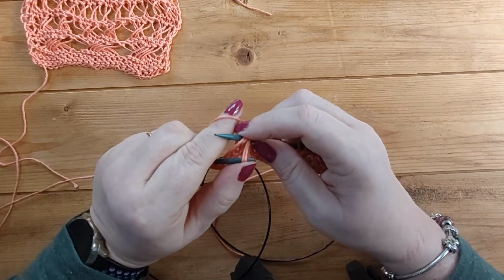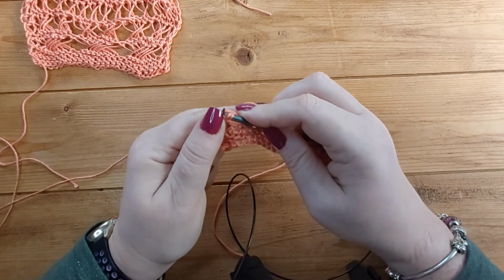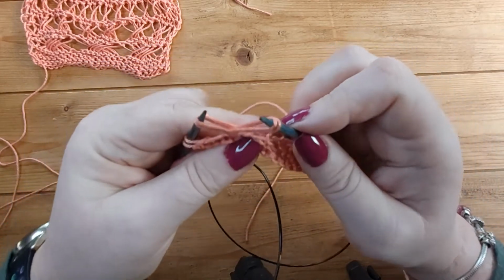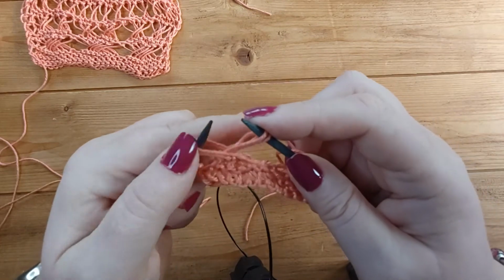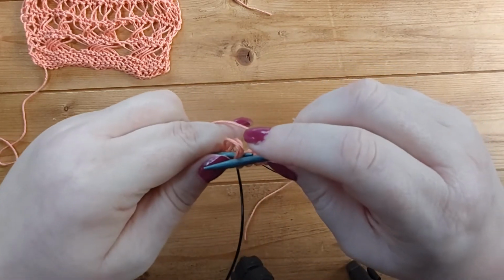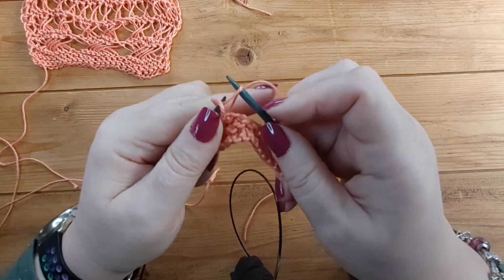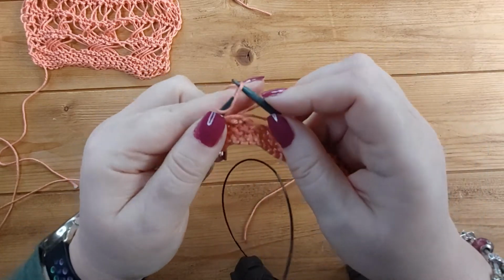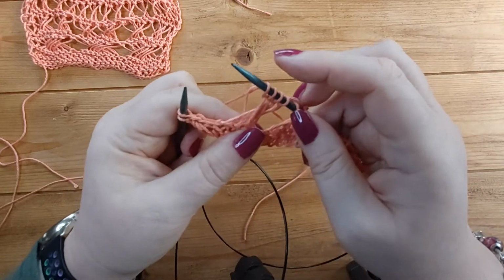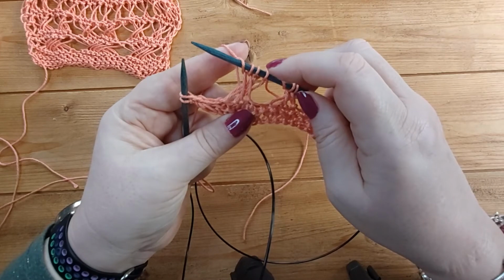Now I'm going to lift the first 2 stitches over the second 2 stitches so that the second 2 stitches go through the first 2 stitches. And then I'm going to put the first 2 stitches back on my left hand needle. Make sure you're just sliding them tip to tip so you're not twisting them. And then I'm going to knit. So that was stitch number 3, 4, 1, 2. So the most important thing is to make sure that you knit them in the crossed position.